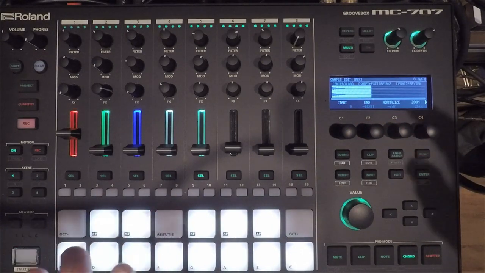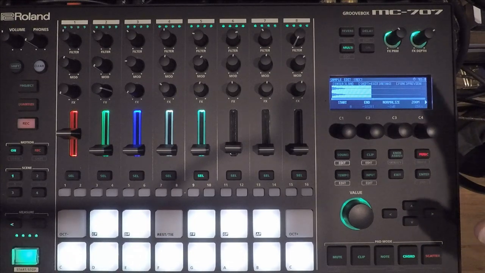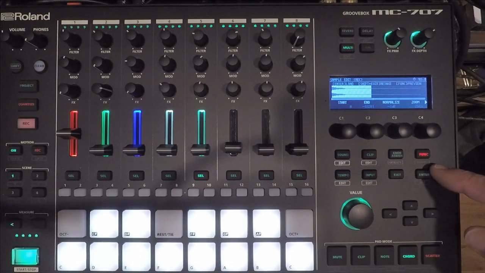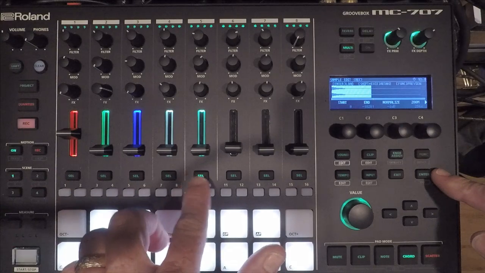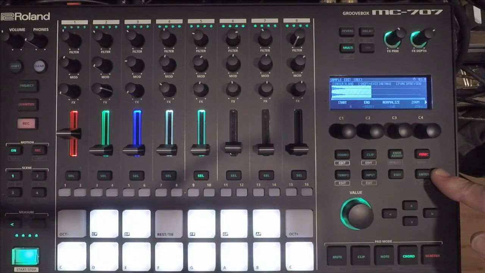And then if you don't hit anything and you just want to record, all you'll have to do is hit enter and it will record the track. If you have a track selected, it will record it and load it in that track.